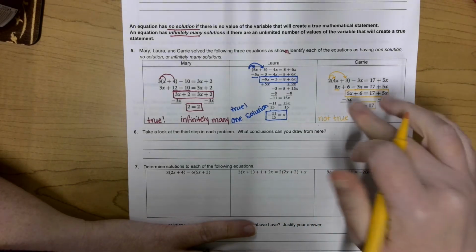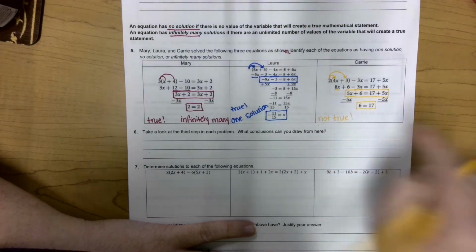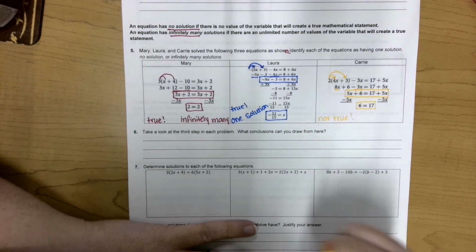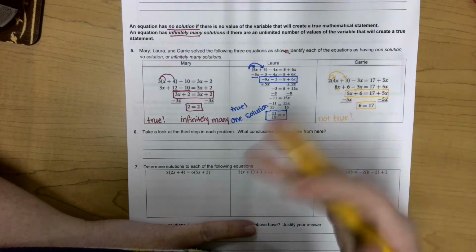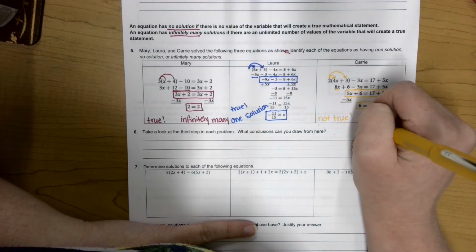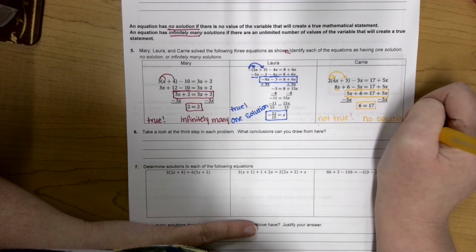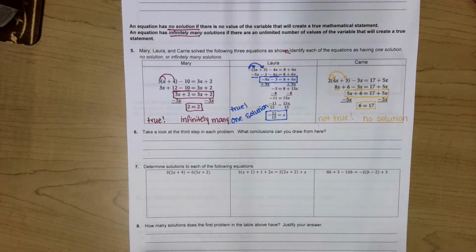So since it doesn't matter what I put in for x, if I put 0 in for x, 6 and 17 still won't be equal. If I put 50 in, 6 and 17 will not be equal. So since nothing I put in will make this a true statement, this has no solution. Okay, I hope that makes sense.